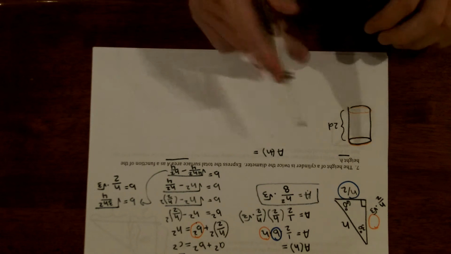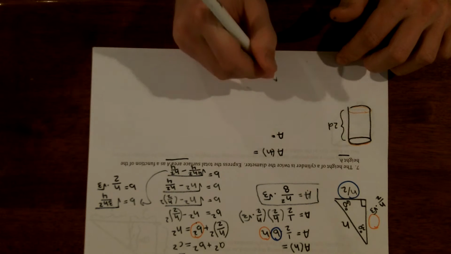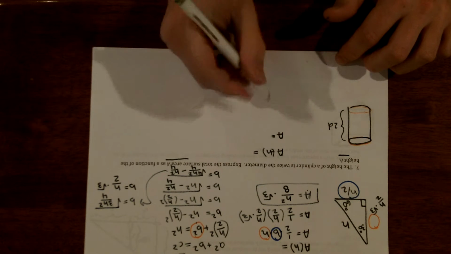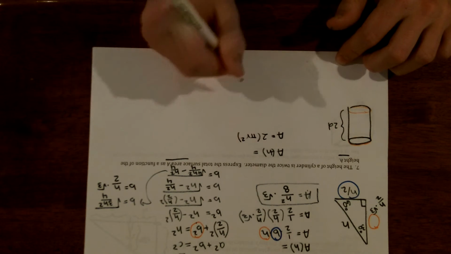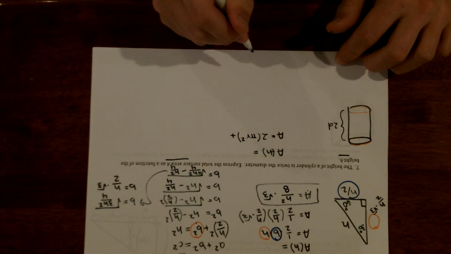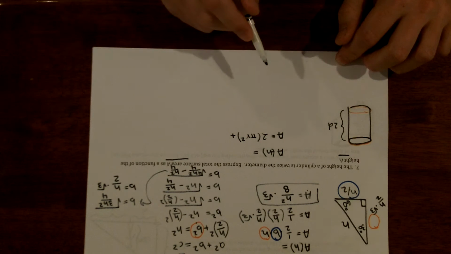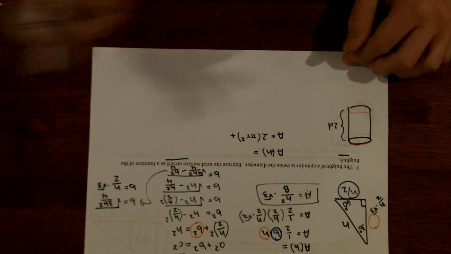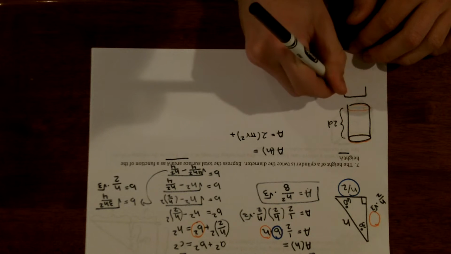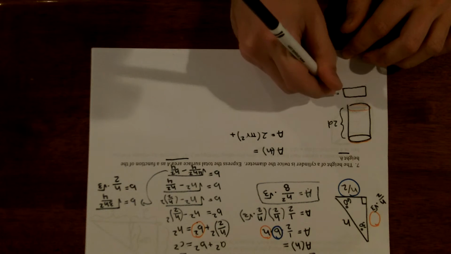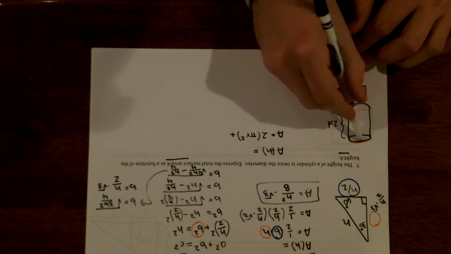So let's work with what's easiest, which is the bases. The bases are circles, so we know that that's going to be pi r squared. And because there's two of them, I'm going to write 2 pi r squared. This must be added to whatever the side of our cylinder is, whatever the area of that side is. Well, when you unroll a cylinder, it's just going to look like a rectangle, where you have the height, and then this is really what goes around the circle.